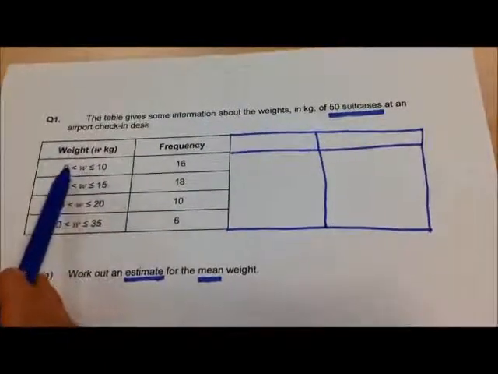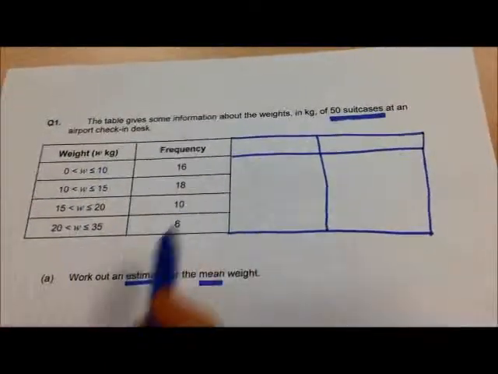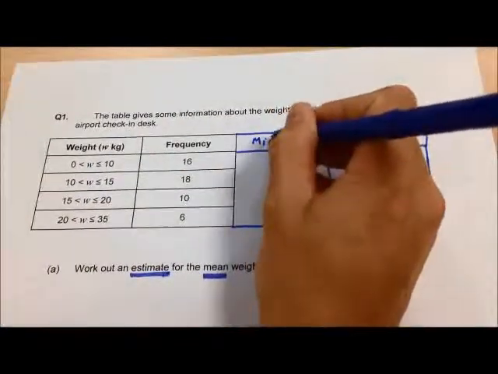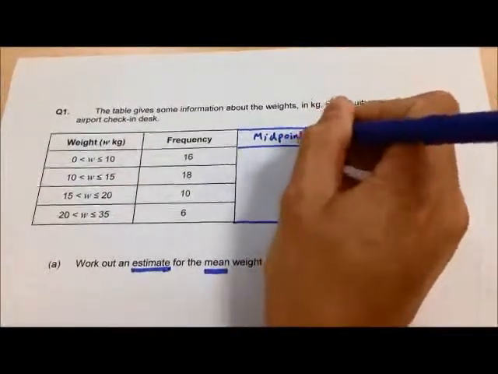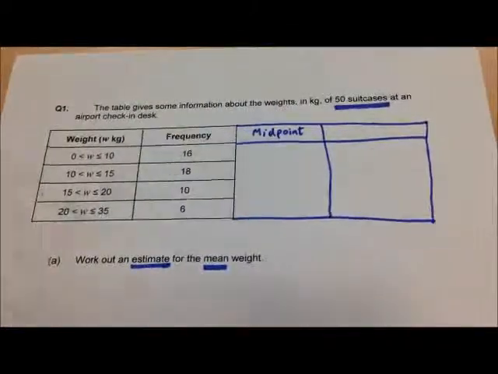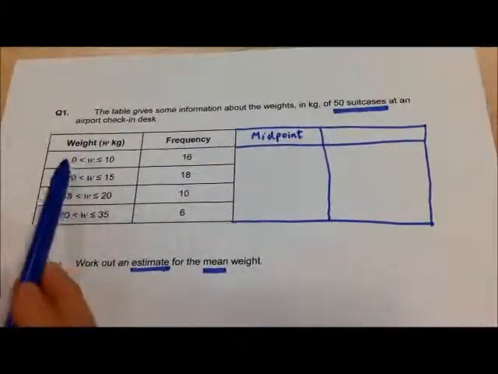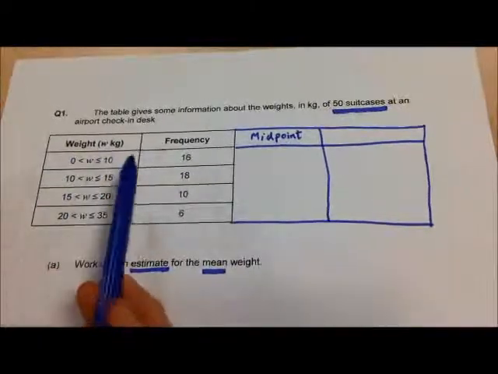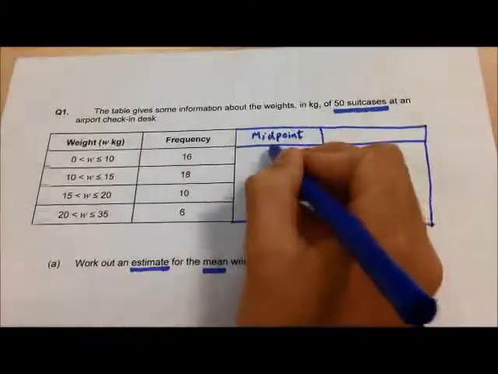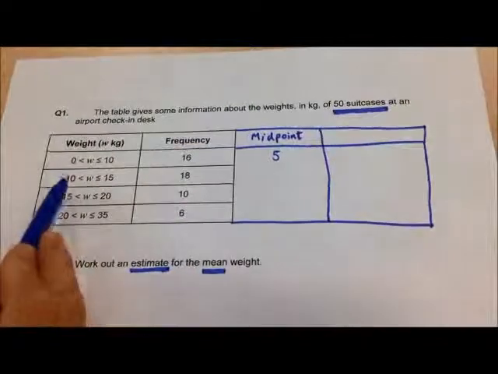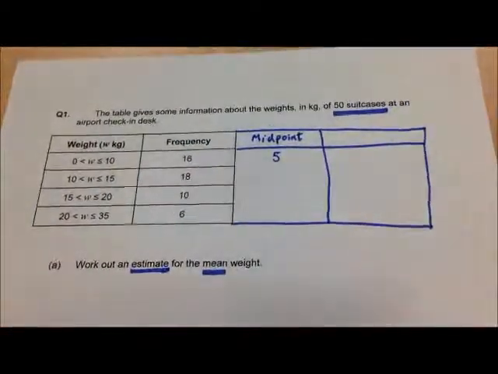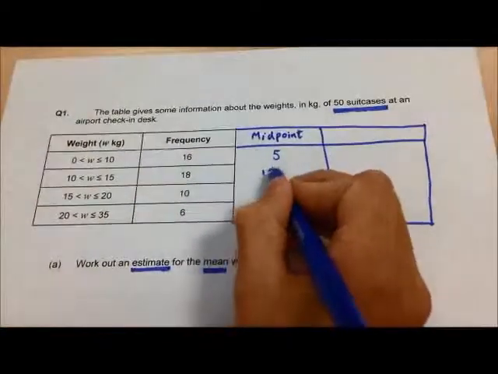So we're going to take the midpoint of each category. I'm just going to write that as a heading there, midpoint. So I'm going to work out the midpoints first. The midpoint of 0 and 10 is, if you like, an average of the 2 things. So if we take the 2 limits, 0 and 10, 0 add 10 is 10, half it, the midpoint is 5. On this one, 10 add 15 is 25, half it, the midpoint is 12.5.